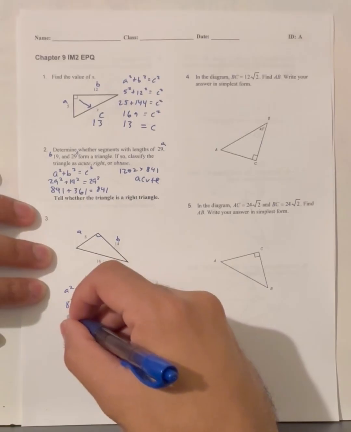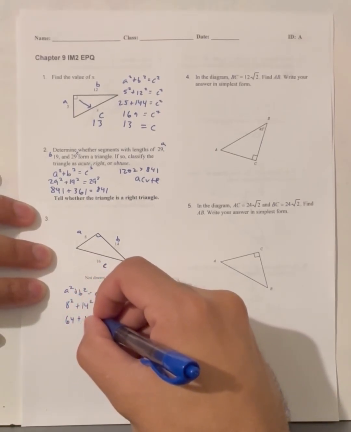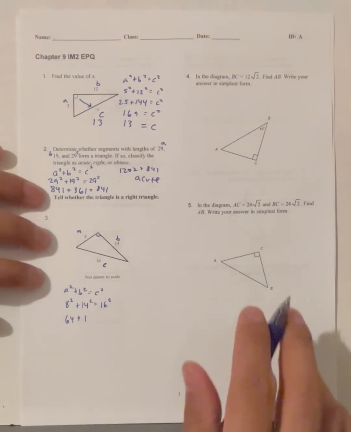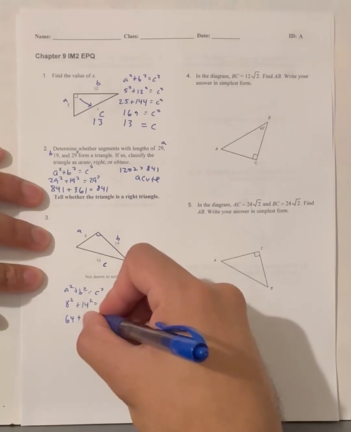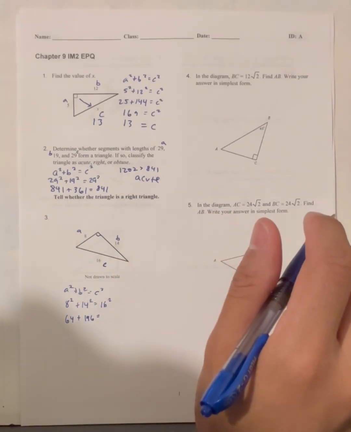Okay, so 8 squared is 64, 14 squared is 196, and equals 16 squared, and 16 squared is 256.